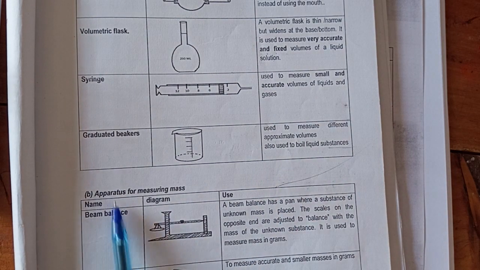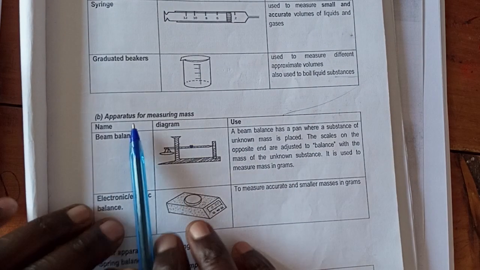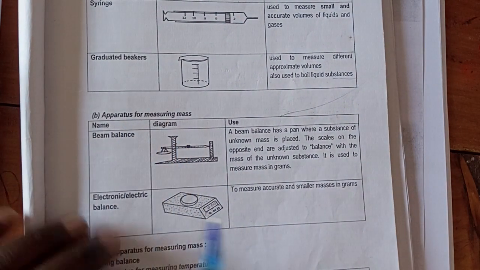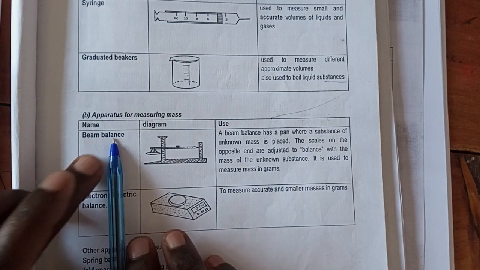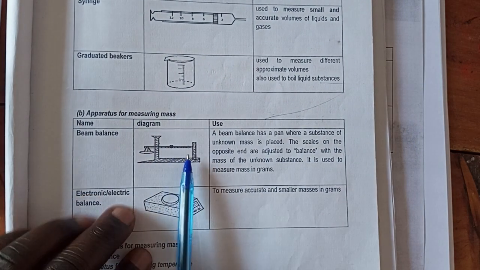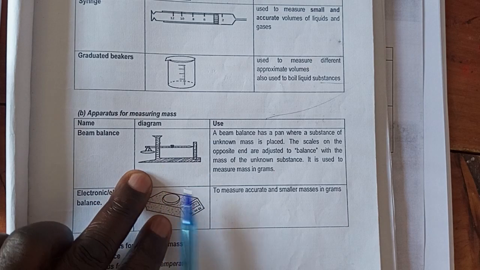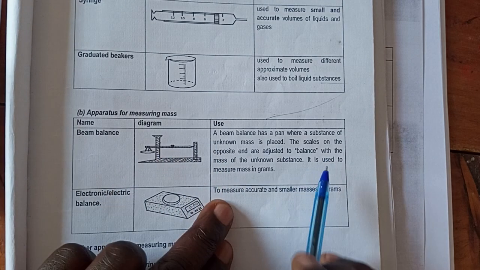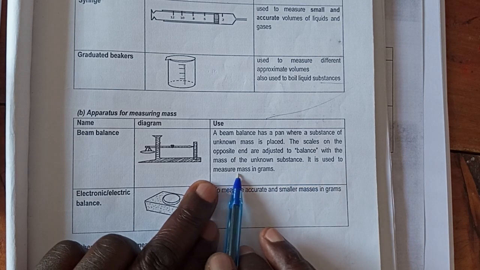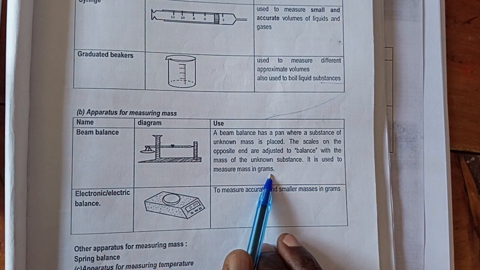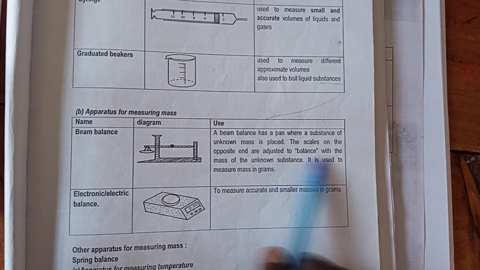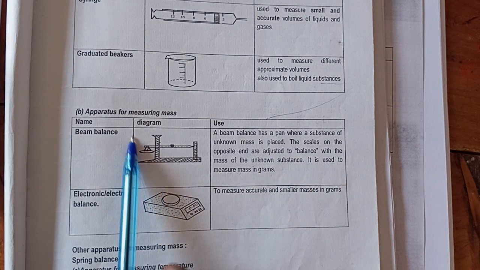We have another category, B, of laboratory apparatus: apparatus for measuring mass. First of all, we have the beam balance. A beam balance in a diagram looks like this one. It is used to measure mass in grams. So if you want mass in grams, you can use a beam balance.